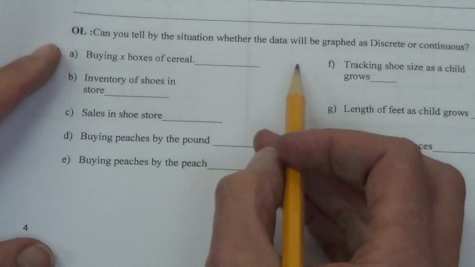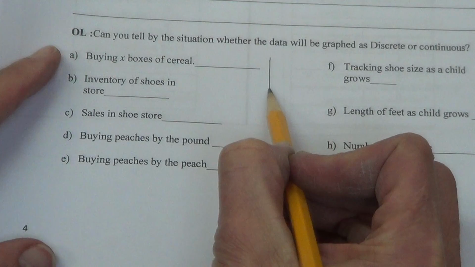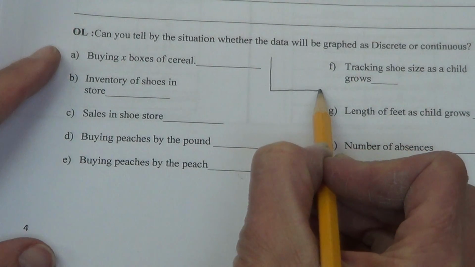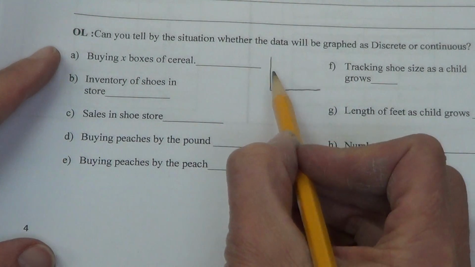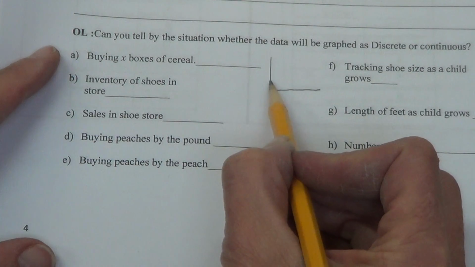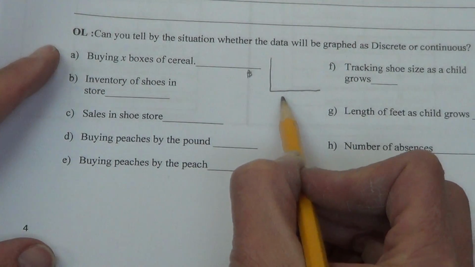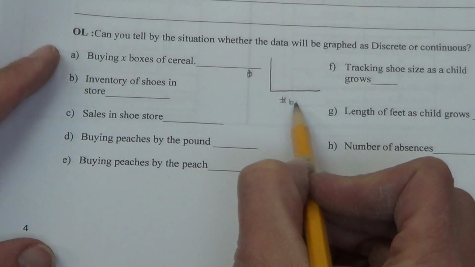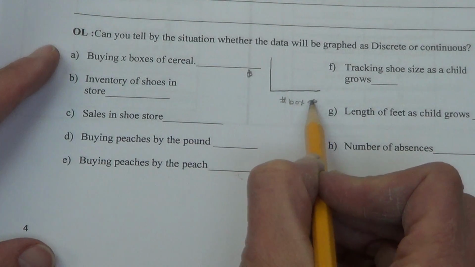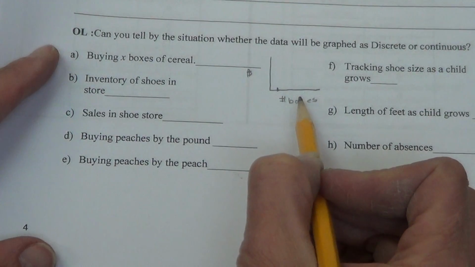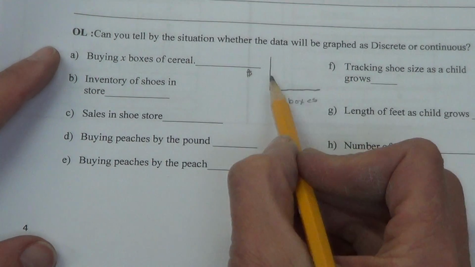If we were to graph this, let's say the cereal is on sale. And let's say that it's $2 for a box of cereal. So let's put our dollars over here and our number of boxes here. So if we buy one box, how many dollars would we owe?